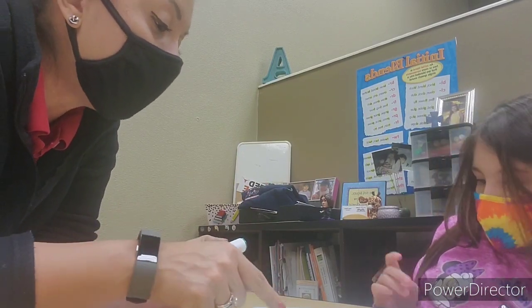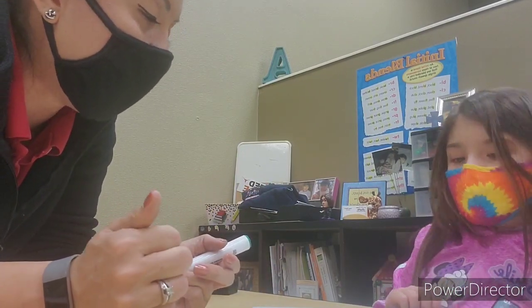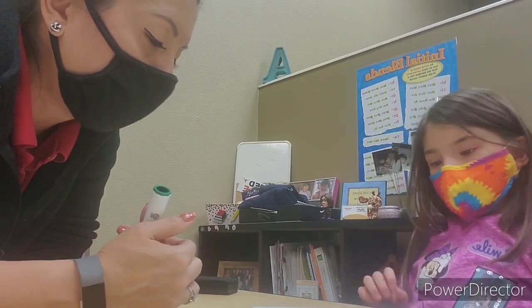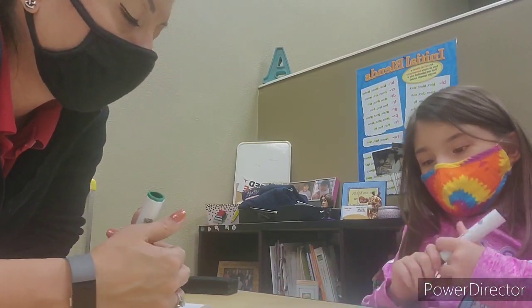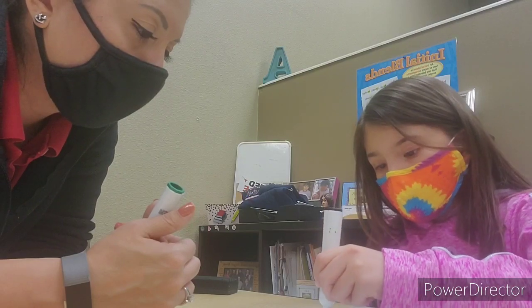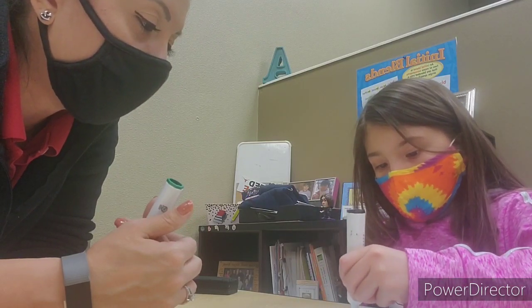Okay, so now let's move on to the AI, where the AI together are going to make the A sound and be indicating where you find the AI in each word. Go ahead. Okay, so I'm going to put the timer on, Isa. Okay, can you read the first one?